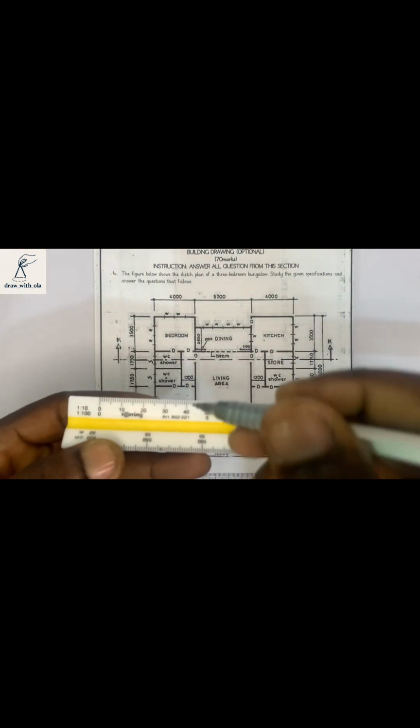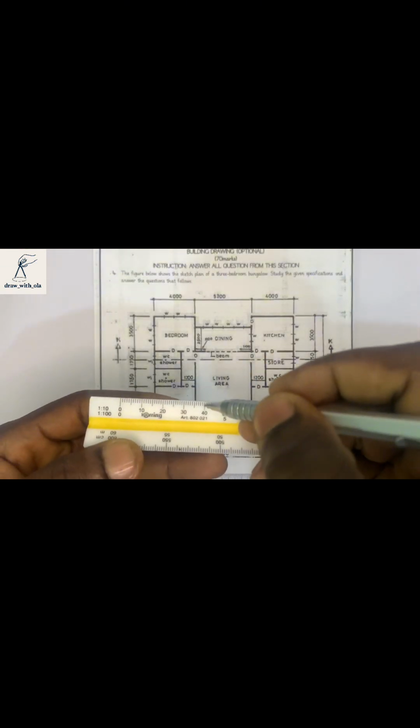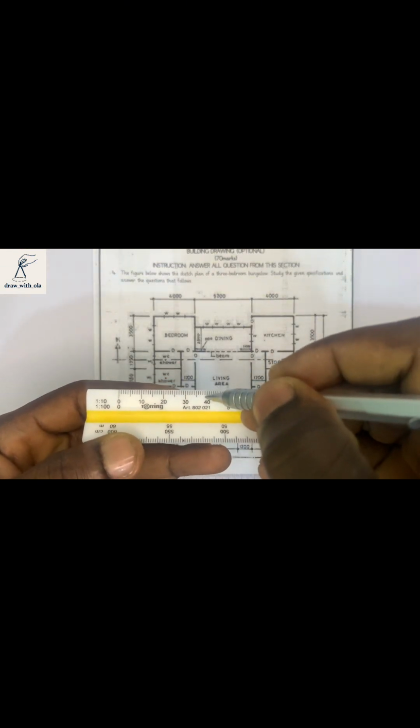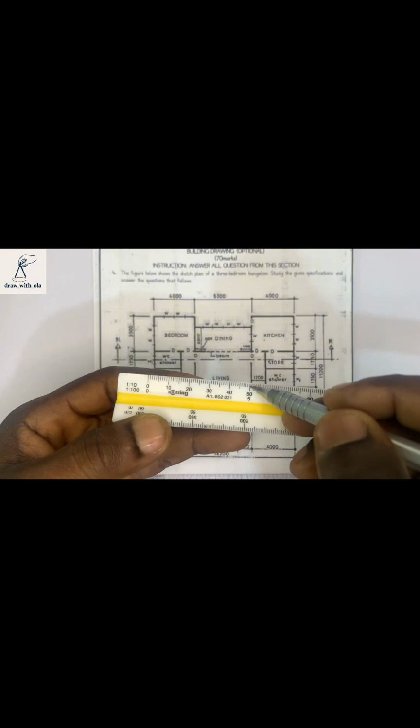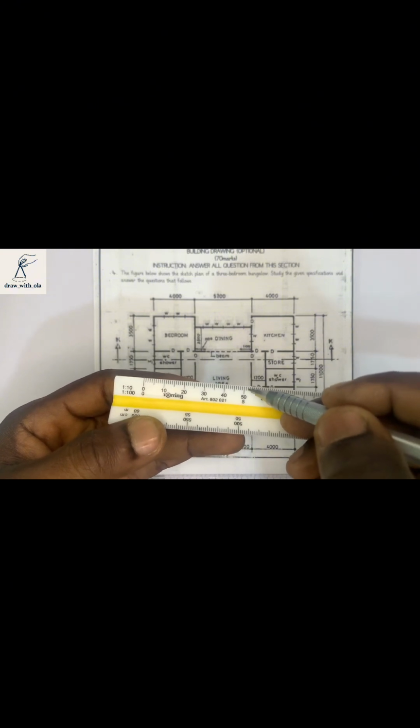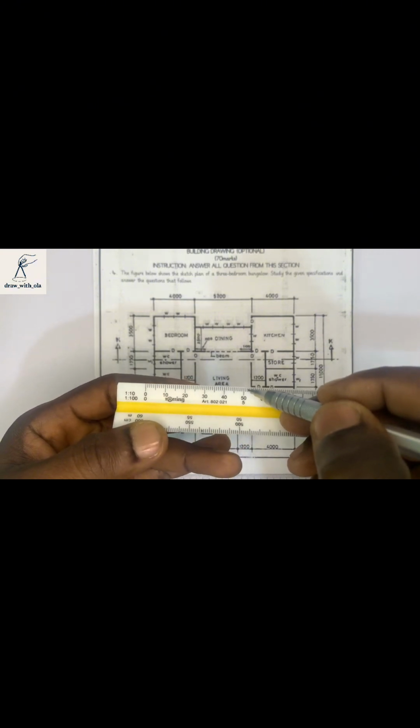Okay, now let me show you how to interpret this. Take for instance, you were given 4,000 here. So this simply means 40 millimeter right here. Okay, you are given 5,200 over here, so this simply means 52 millimeters, you can see over here.